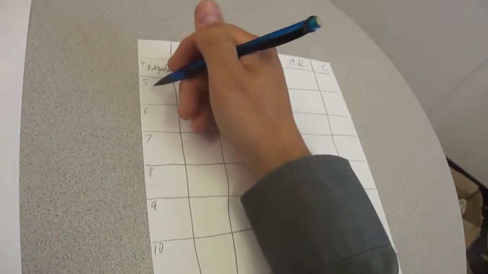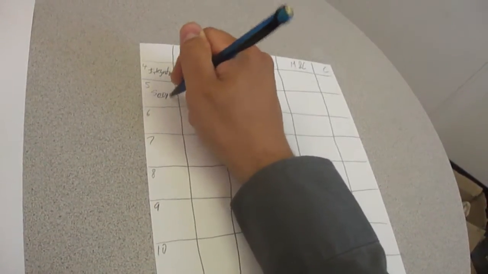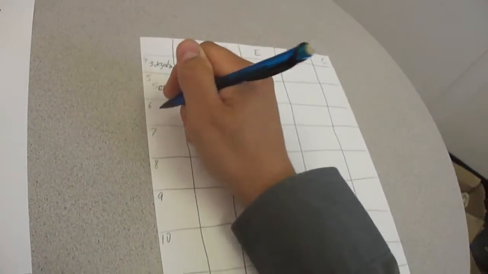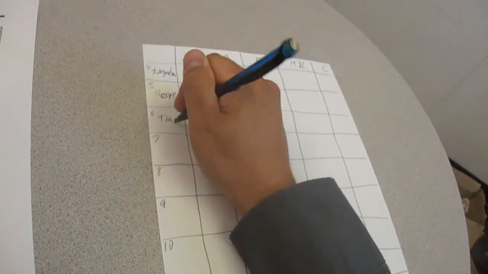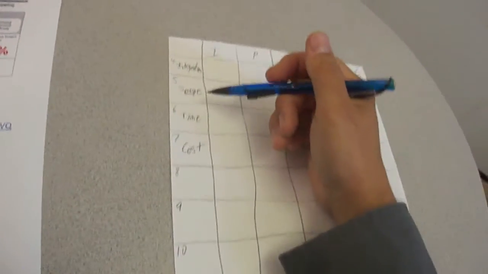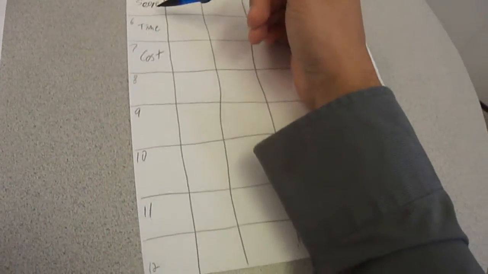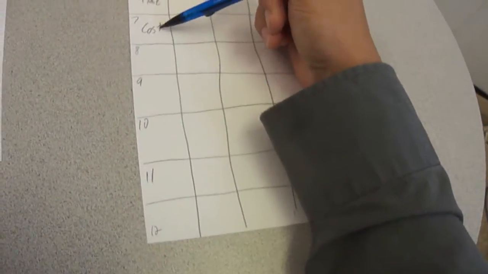Then the second one is scope, time, and cost. Now, the way that I remembered this was I had a boss who'd always tell me for product development, what we have to know is what do you want, when do you want it, and how much is it going to cost.